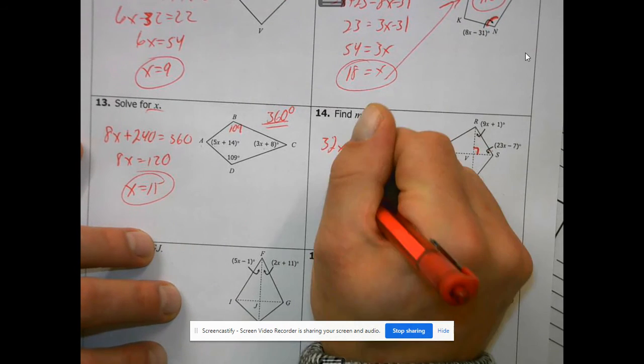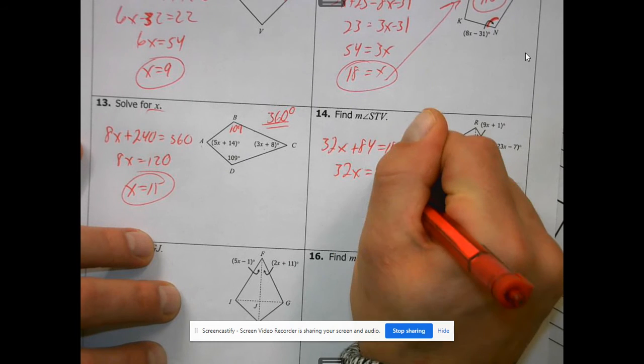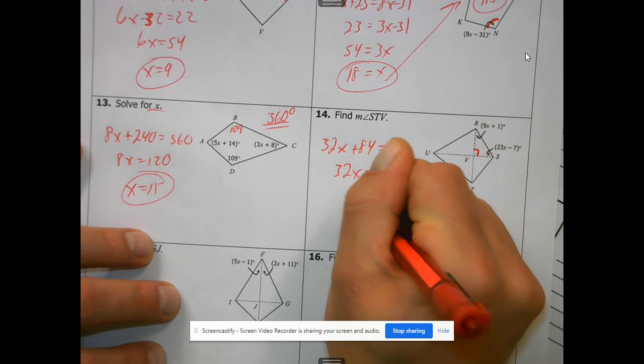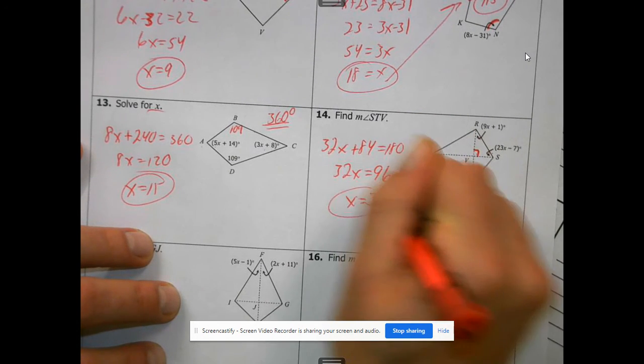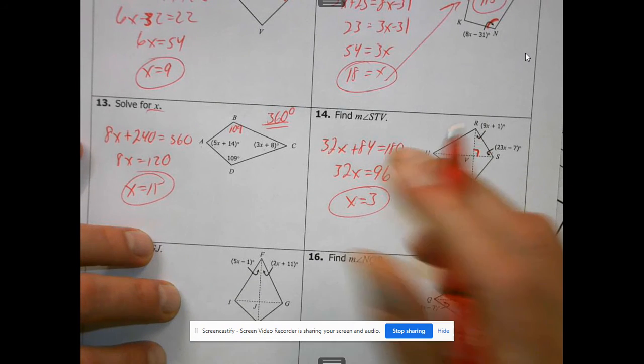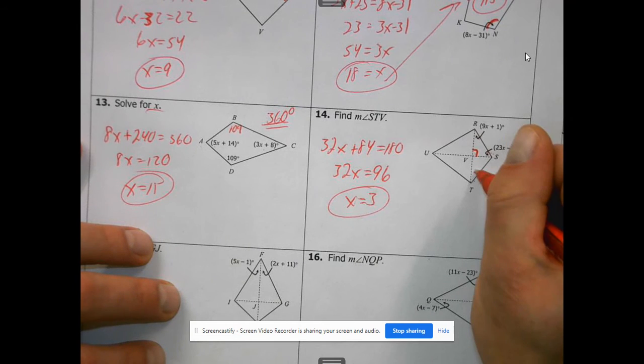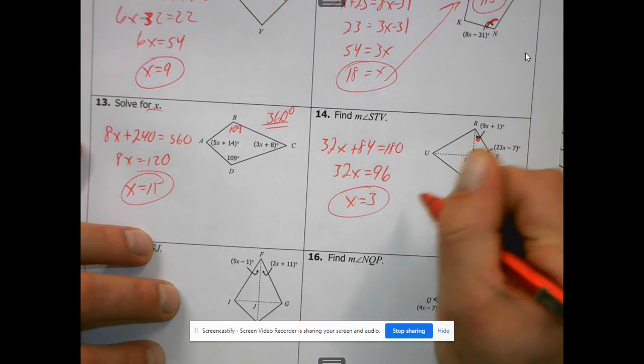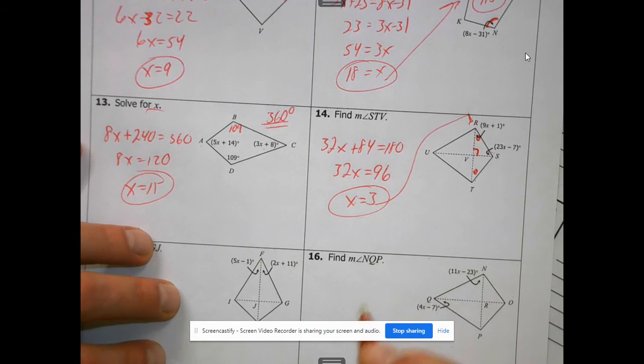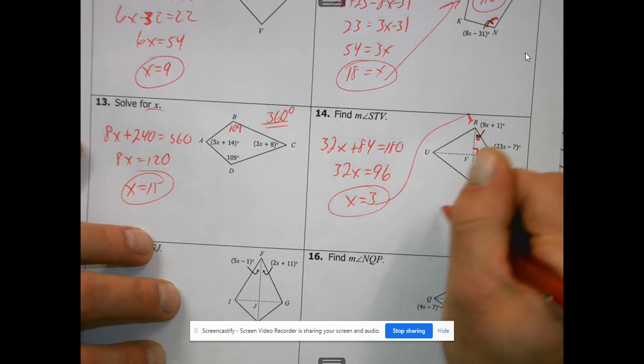Subtract the 84 over. 32x is 96. 32 goes in there 3 times. Find angle STV, so right here, right? That's the same thing as that guy right there, so I can plug it back in right there. That gives me 28 degrees.